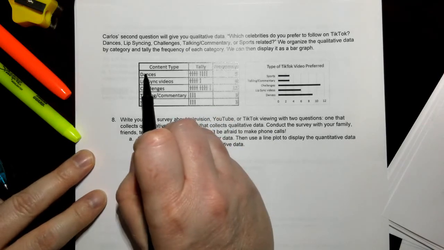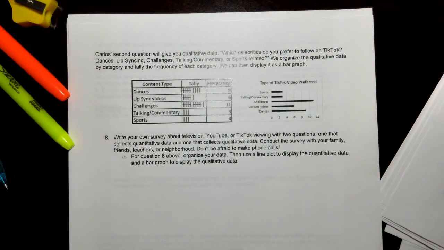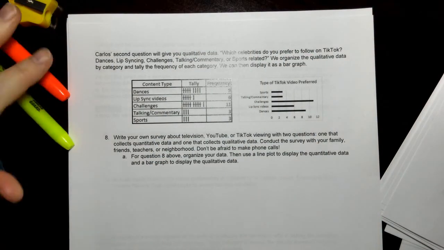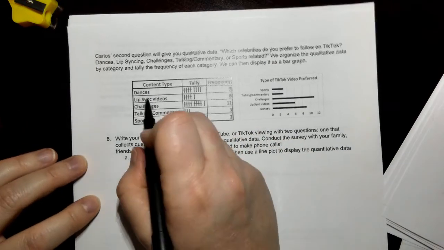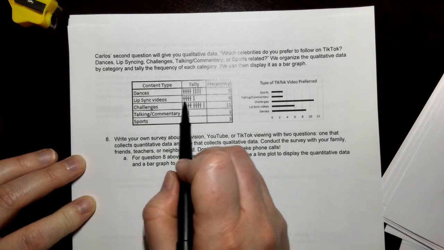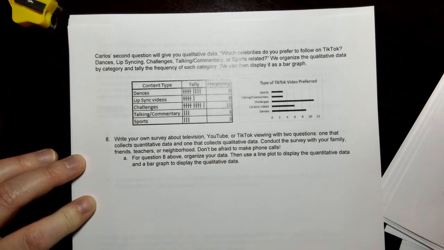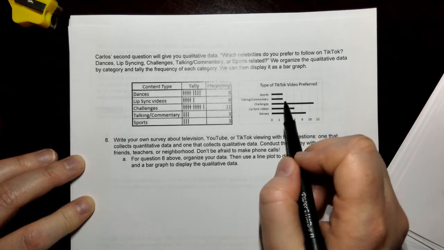Okay, so people who liked dance videos, they're going to do their fancy TikTok challenge dances. In my class, we came up with 9 tally marks, so 9. Lip sync videos, 6. Challenges, 11. Talking or commentary 3, sports 3, and then they made a bar graph to go with it.